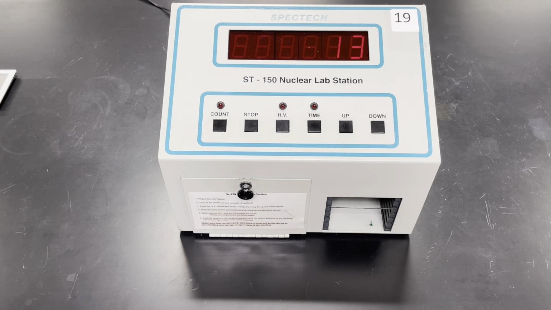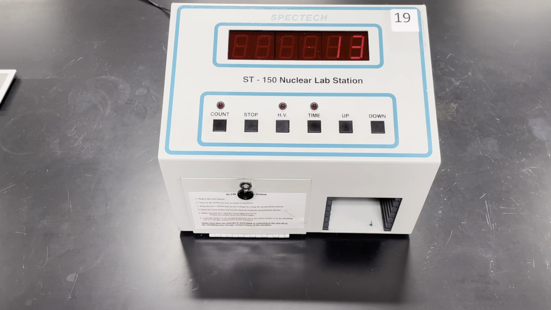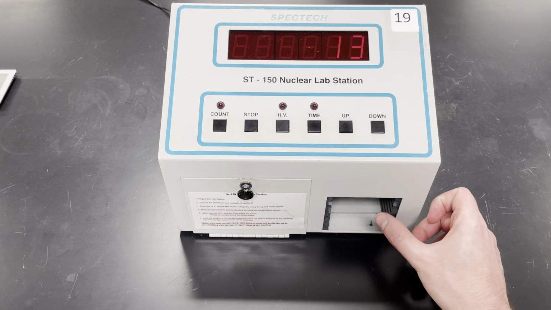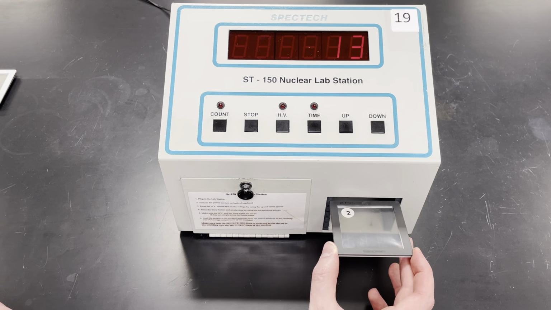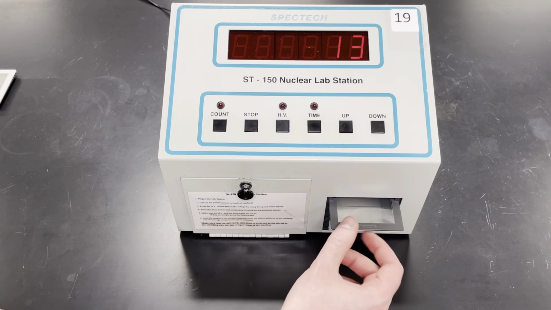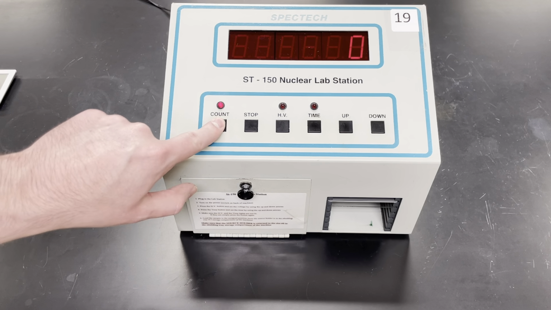Okay, so now what we're going to do is swap this out. Instead of using our beta source, we're going to switch to our alpha source. Again, with the label side down. Then we're going to try these different shields. Again, 30 seconds each time. So the first one's going to be the alpha source with just our shield number 2, this little thin piece of plastic. All right. So let's start the count.